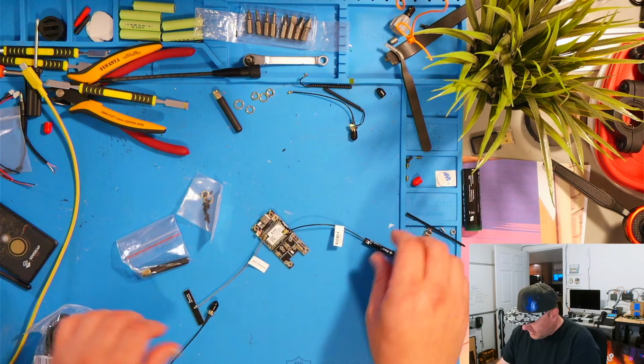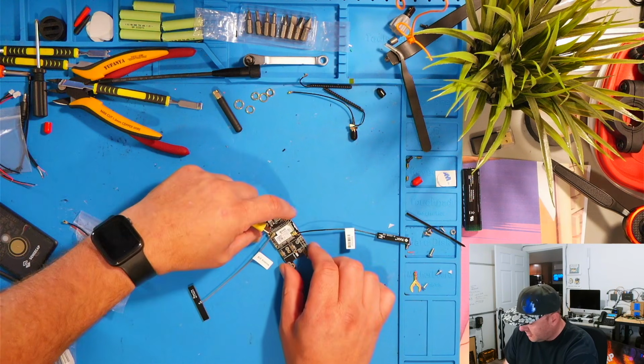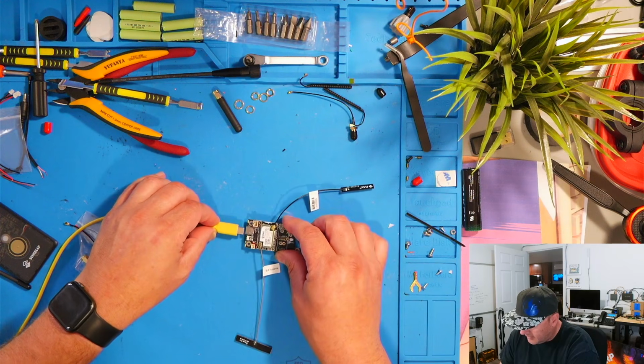Anyways, we got both of our antennas connected, so now we're safe to plug this thing into the computer, and I'll show you the flashing process on this.